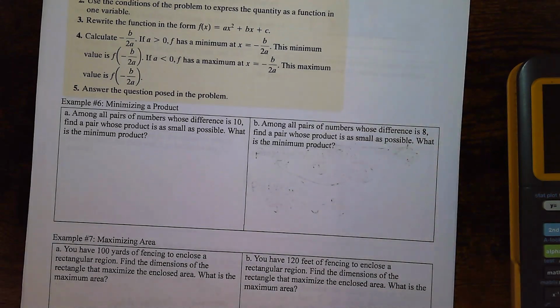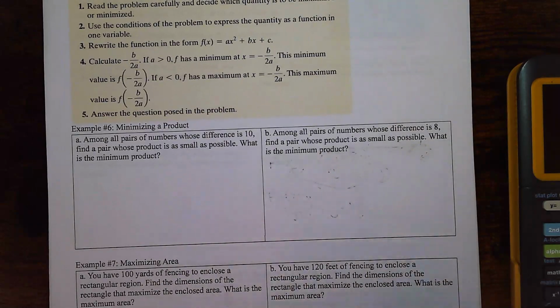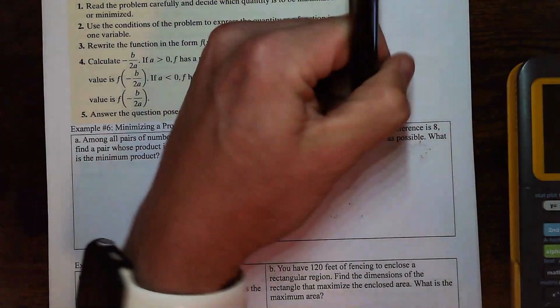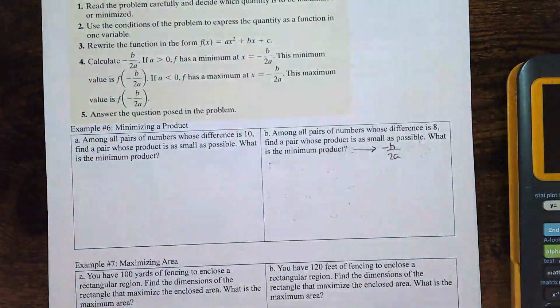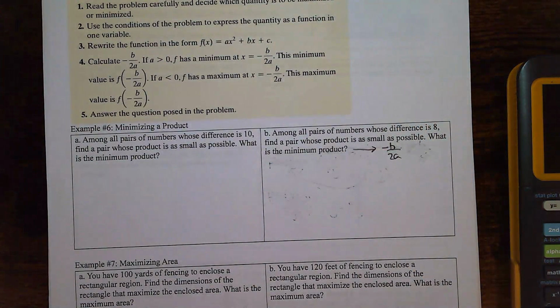All right, so among all pairs of numbers whose difference is 8, find the pair whose product is as small as possible. What's the minimum product? So as small as possible. This is a maximizing or minimizing problem. And so our formula we're going to use is the negative b divided by 2a formula. But before we do that, we've got to read the problem. It says read the problem carefully and decide which quantity needs to be maximized or minimized.